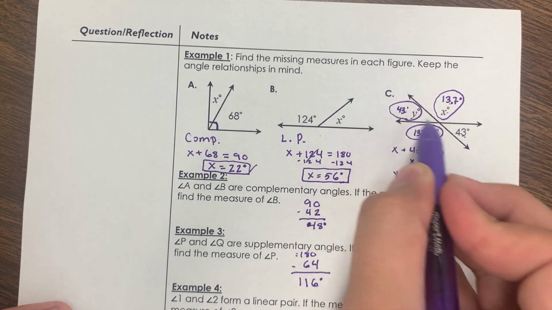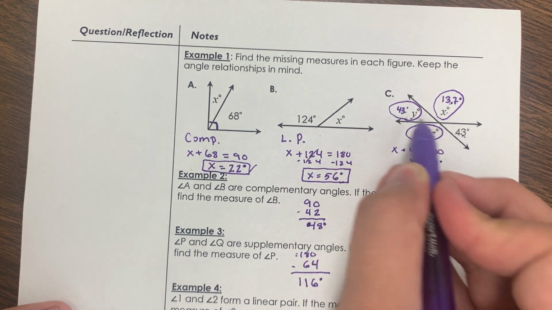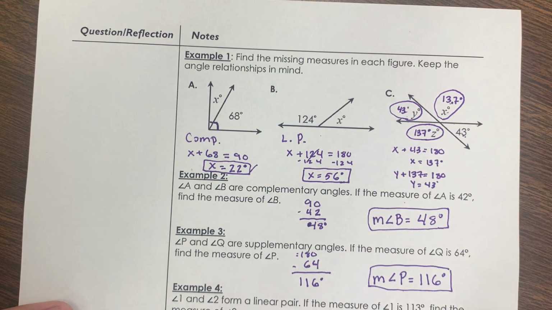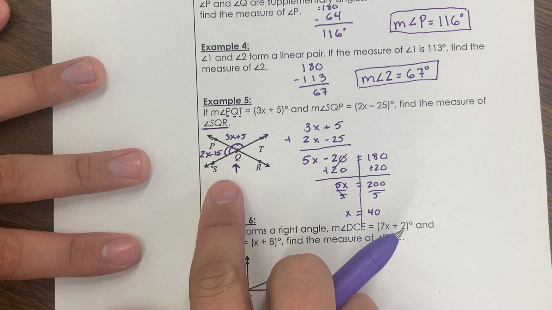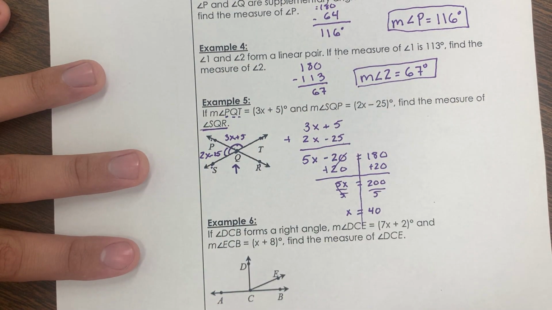So you can kind of see what pattern happened. And we're going to get into proving this and talking about this later in the next couple videos. But you can see that these values come out to be the same thing. The opposite vertical angles are going to be the same thing to each other. So we know that whatever SQR is going to be the same thing as 3x plus 5.